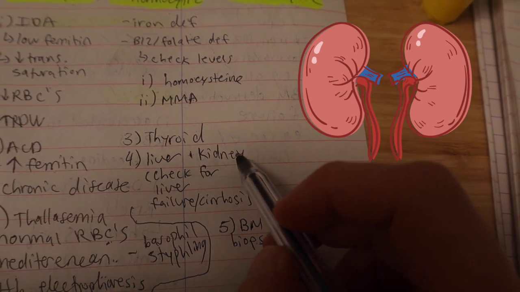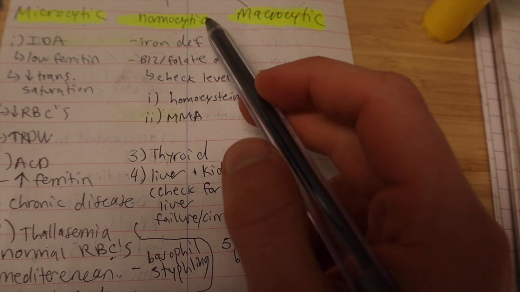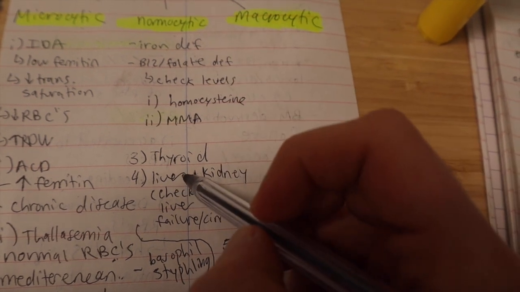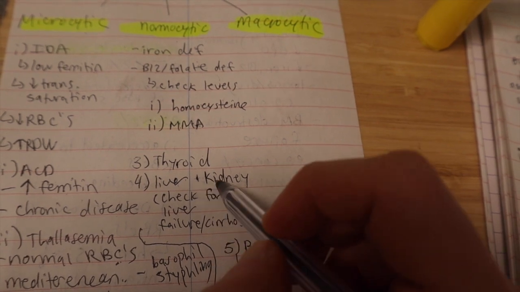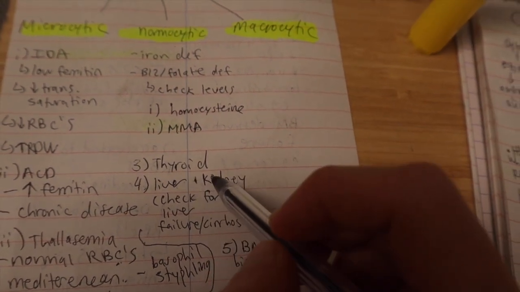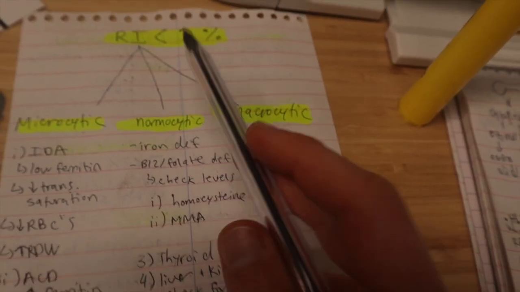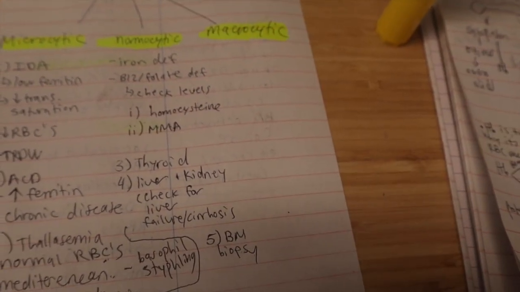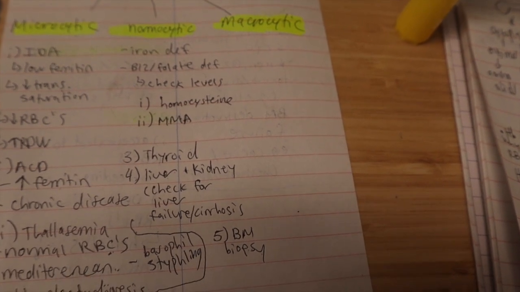And also if the kidney is not working properly, you're going to make less red blood cells. And if your liver is working worse, also, because both of these make EPO, if you guys recall. So if there's problems with these, it kind of makes sense that you can get a lower reticulocyte count, so the RI will be less than 2%.